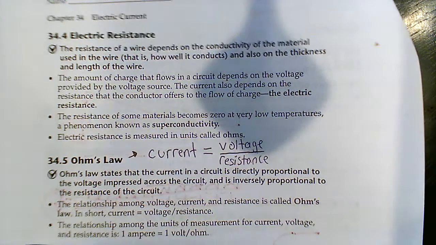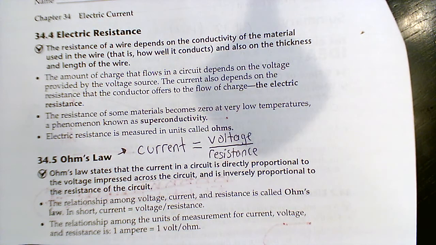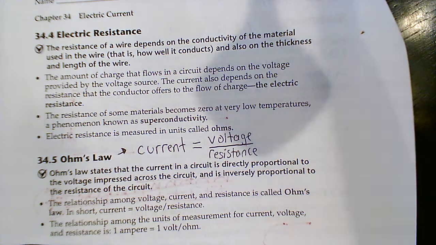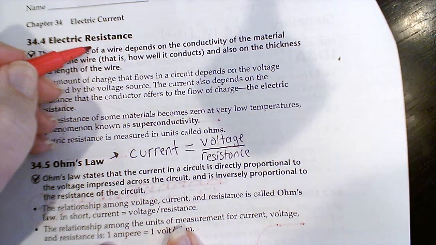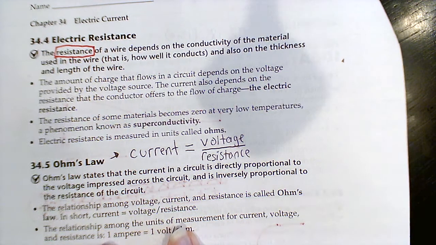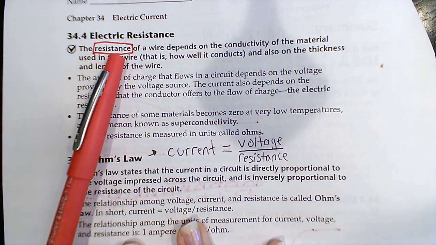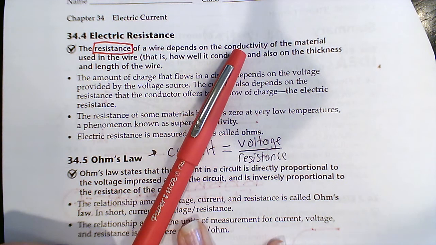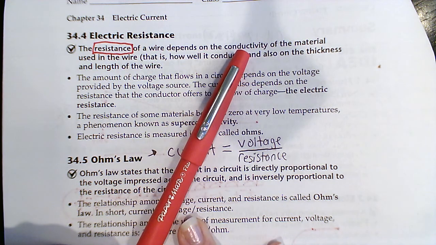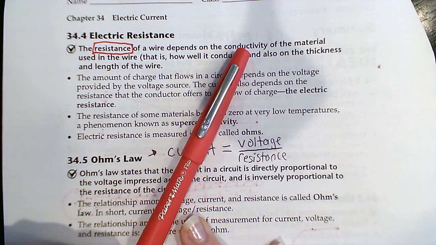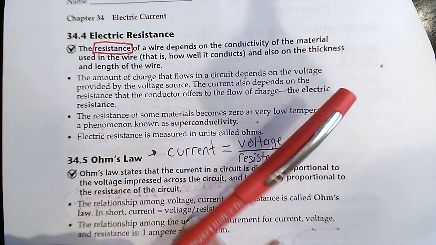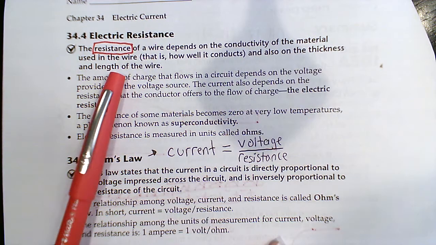We're going to just do 34.4 and 34.5 here. So the resistance. Anytime you hear the word resistance, it's something kind of fighting back or something stopping something from happening. And that is exactly the same in electricity. So the resistance of a wire, how much it's going to try to stop the flow of electricity, depends on the conductivity of the material, so what the metal's made of. Is it a copper wire? Is it an aluminum wire? Whatever. And how thick it is, and also how long it is.